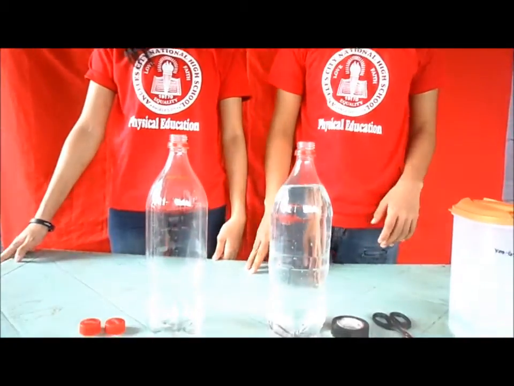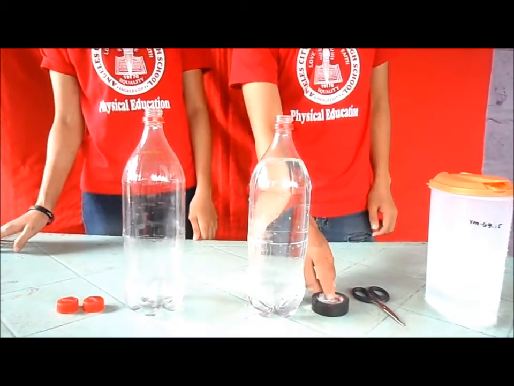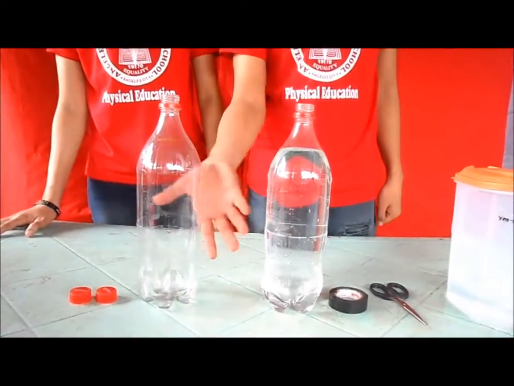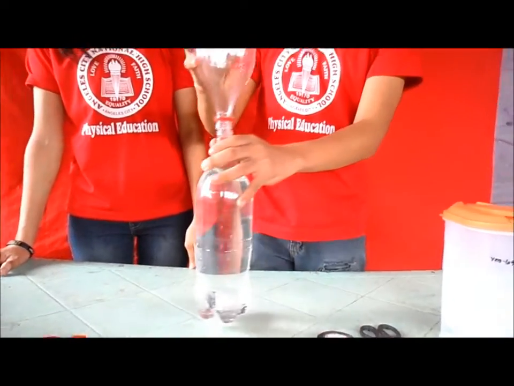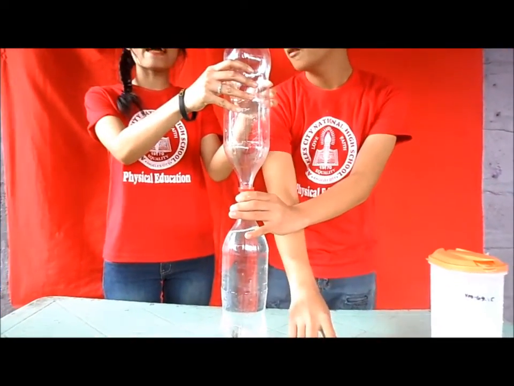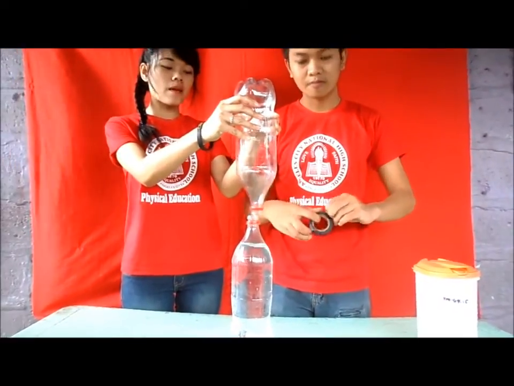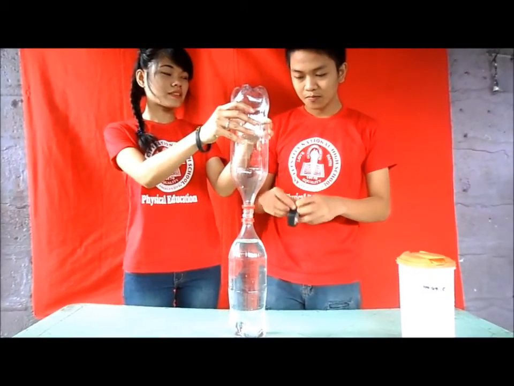Then using the second bottle, put it upside down on the first bottle. Then using the electrical tape, we stick them together.